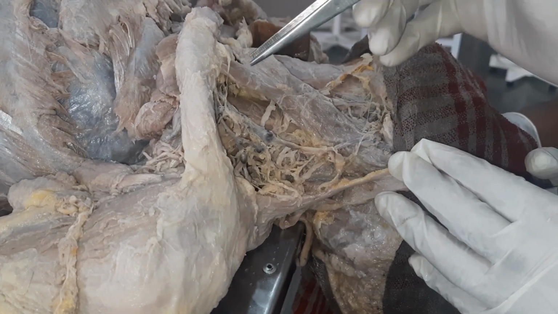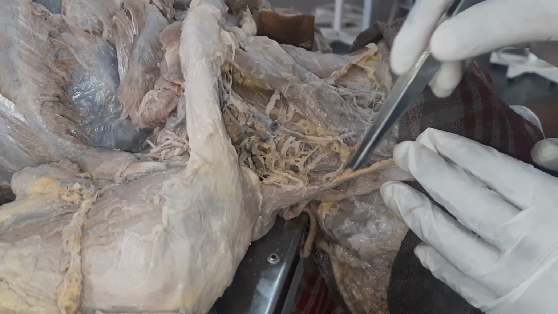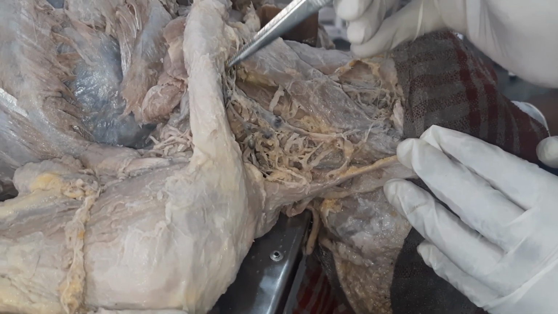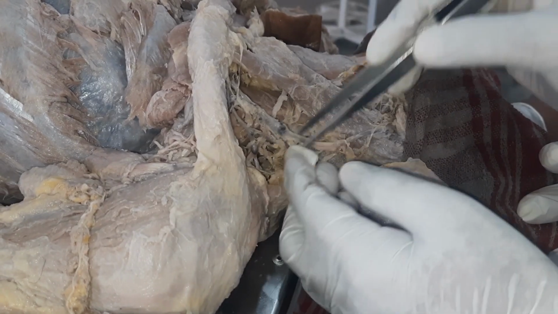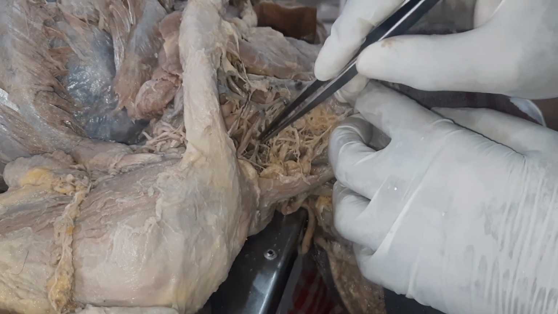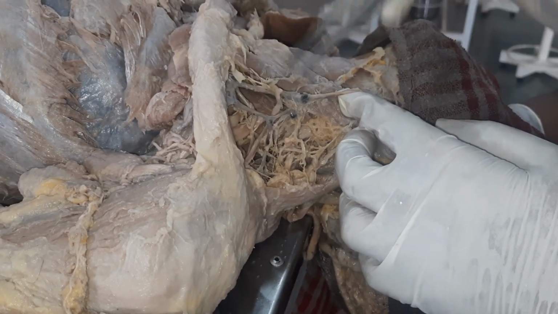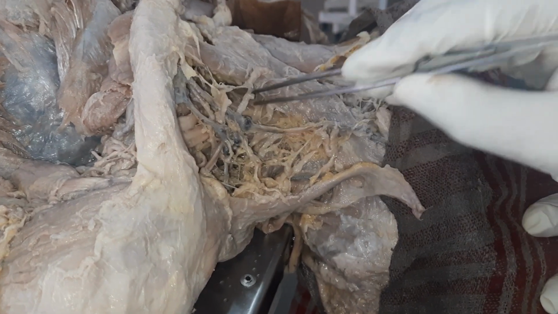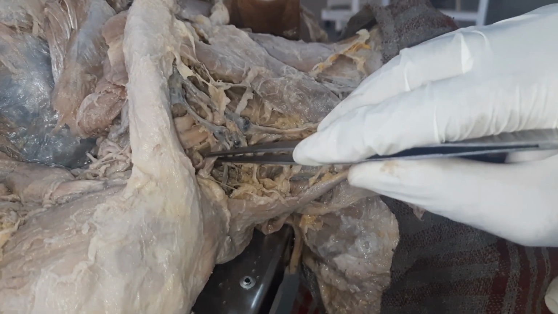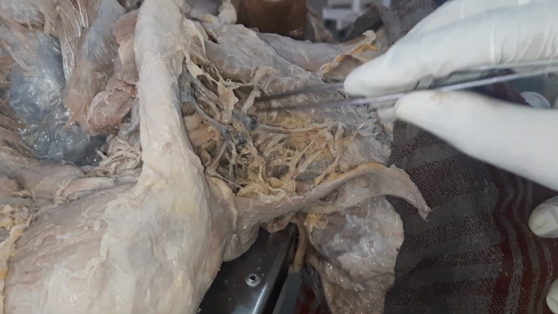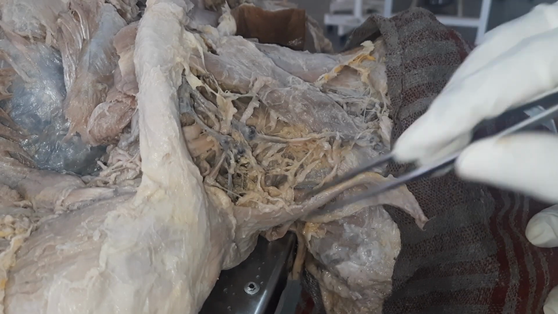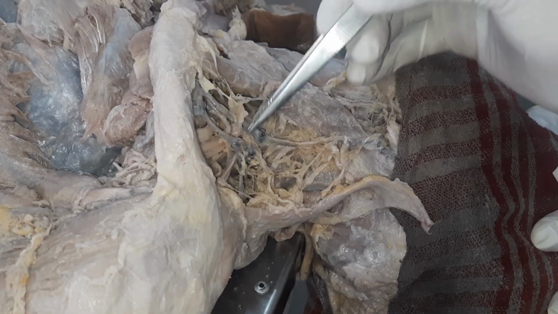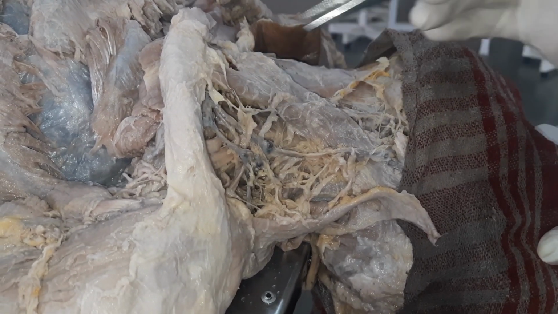The posterior triangle is divided into two. The upper one is called occipital triangle. The lower one is called subclavian triangle or supraclavicular triangle. This division is done by a structure here, that is called inferior belly of omohyoid. Inferior belly of omohyoid divides this whole posterior triangle into the upper triangle, that is called occipital triangle, and this triangle, that is called supraclavicular triangle or subclavian triangle.